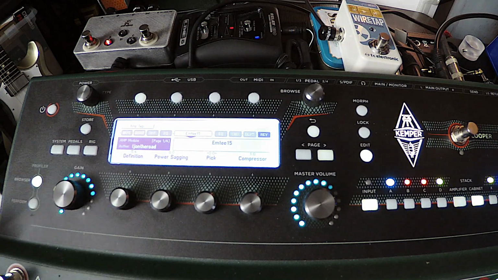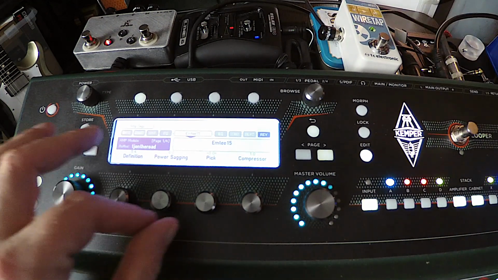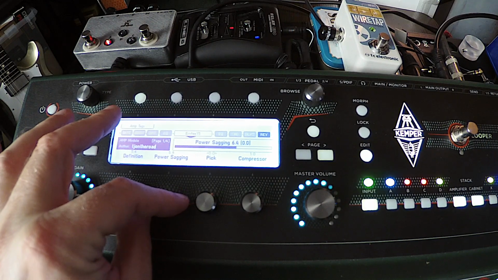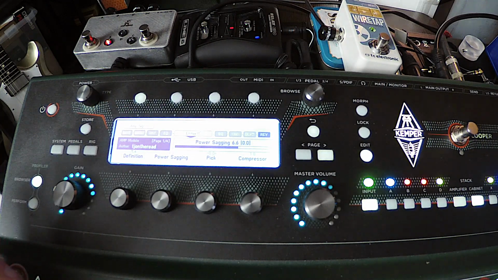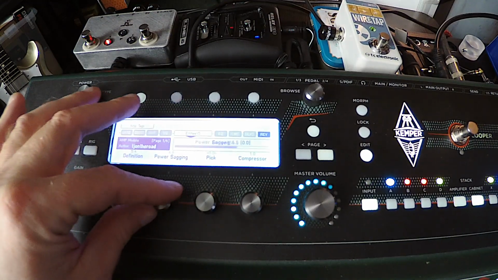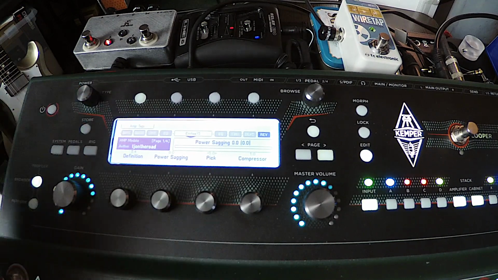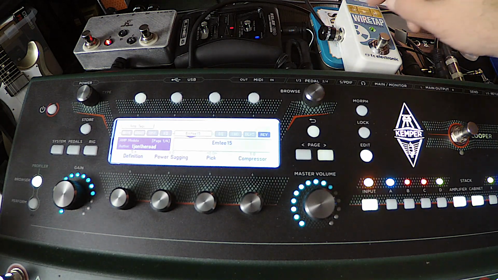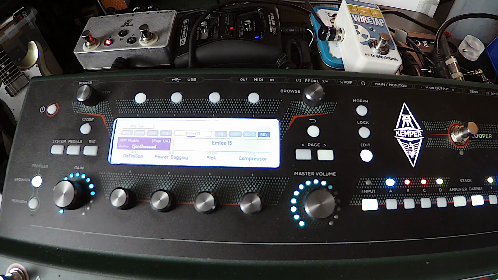Okay, and that's generally the difference between the sound of a more vintage sound and a more modern sounding amp. Let's see how that sounds if we turn that up. And now back down. Okay, so you can hear a little bit of the difference of how the amp responds with the sagging.